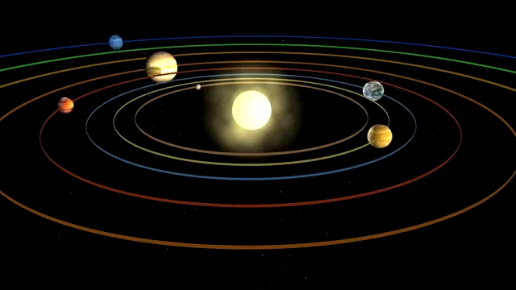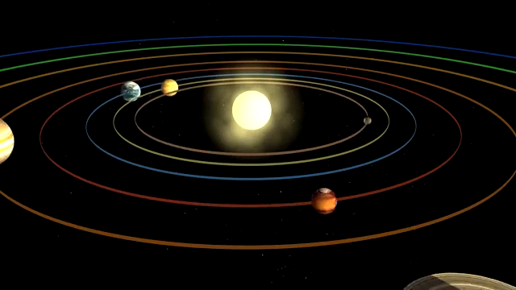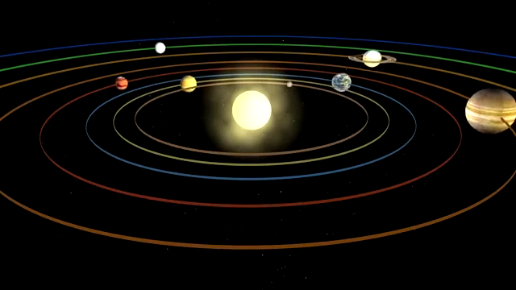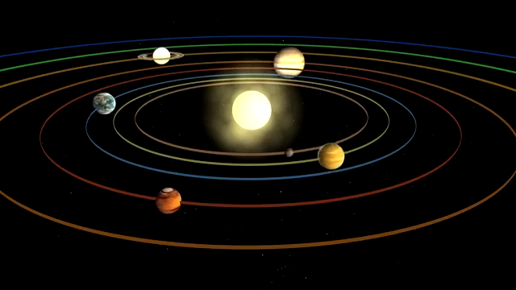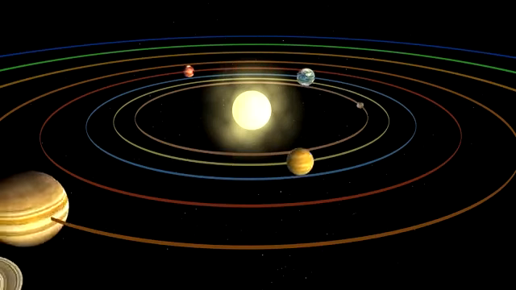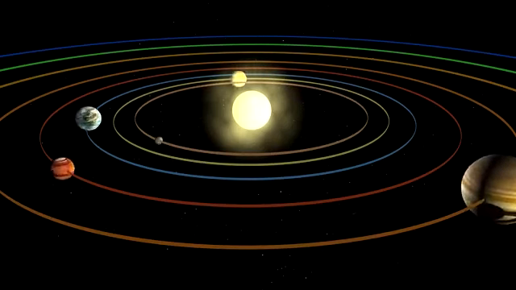The closest body to us is the Earth's natural satellite. When we say satellite, what do we mean? Anybody that floats about or revolves about a particular body in space is described as a satellite.